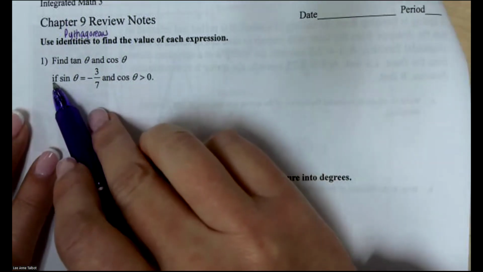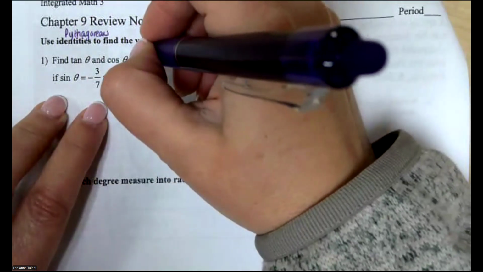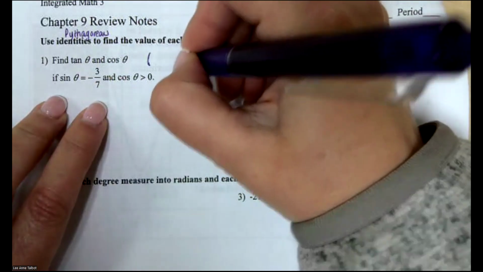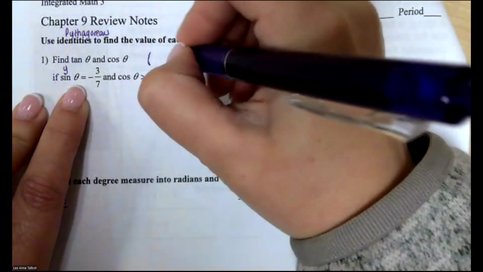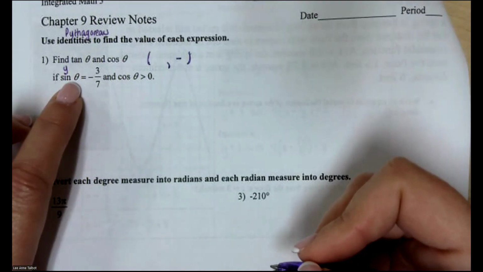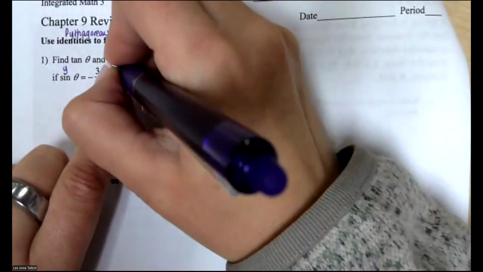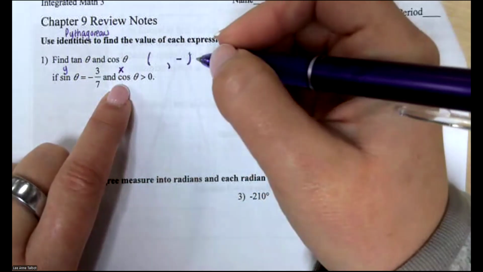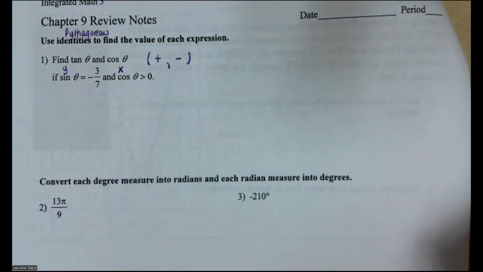So I'm going to read this. It says, if sine is -3/7, so I'm going to make my little baby coordinate here. Sine is y. So it's saying y is a negative. So if y is a negative and cosine is x, and it says x is greater than 0, so x is a positive.